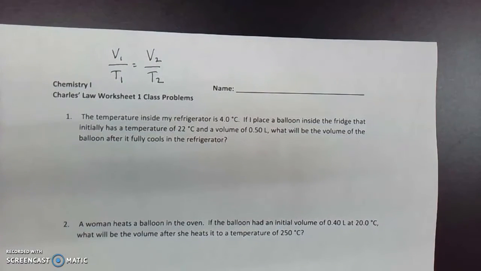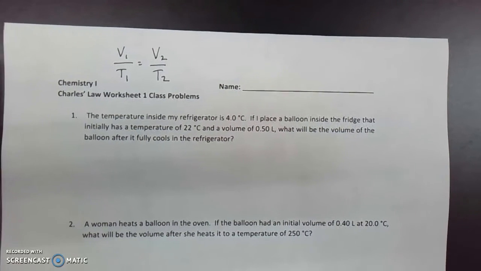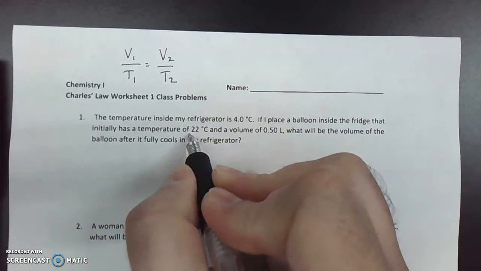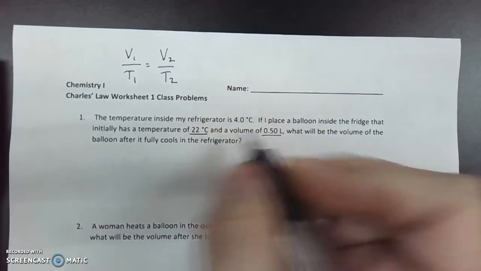So for number 1, the temperature inside my refrigerator is 4.0 degrees Celsius. If I place a balloon inside the fridge that initially had a temperature of 22 degrees Celsius and a volume of 0.50 liters, what will be the volume of the balloon after it fully cools in a refrigerator? So my initial conditions are right here.